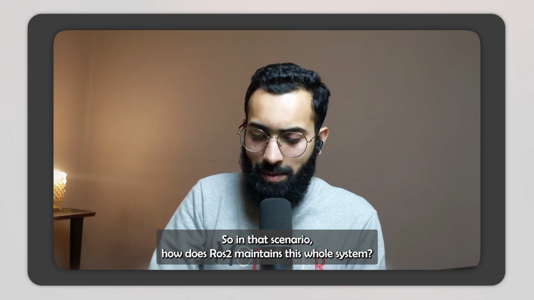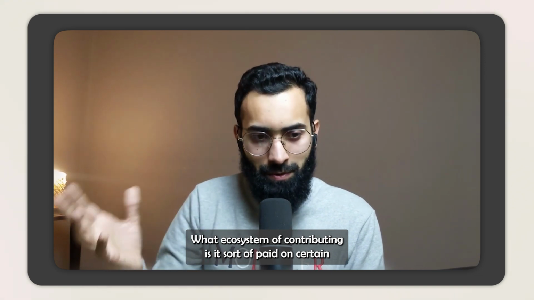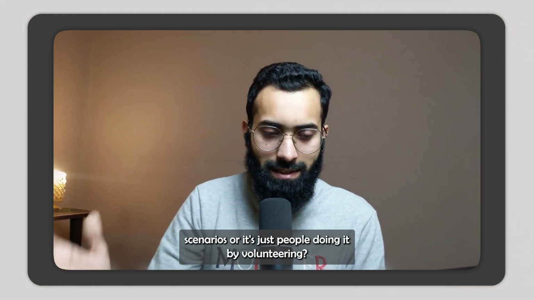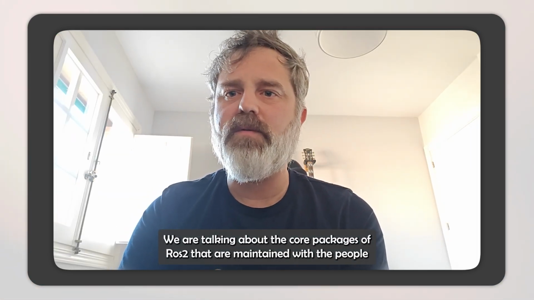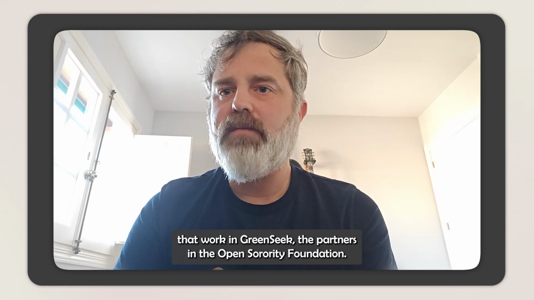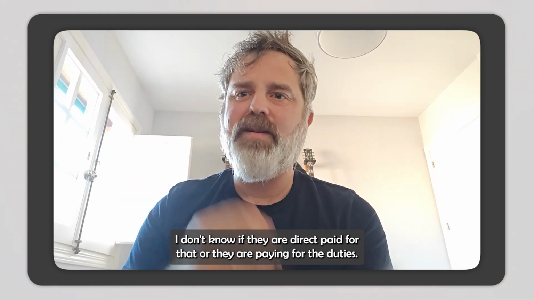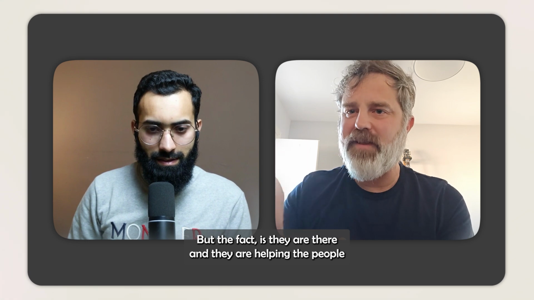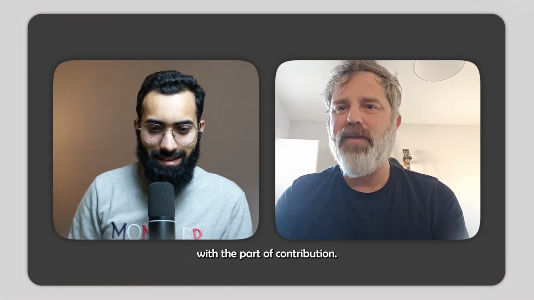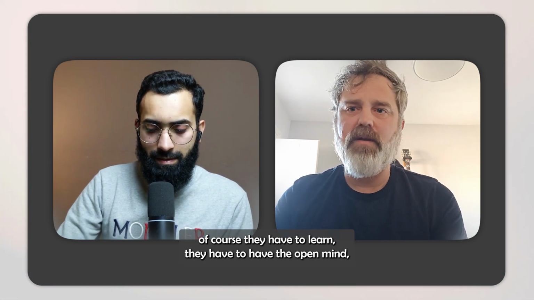So in that scenario, how does ROS maintain this whole system or ecosystem of contributing? Is it sort of paid in certain scenarios, or is it just people doing it by volunteering? We are talking about the core packages of ROS2, which are maintained by people that work at Intrinsic, the former Open Source Robotics Foundation, and I don't know if they are directly paid for that or if they have other duties, but the fact is they are there and they are helping the people with the part of contribution.